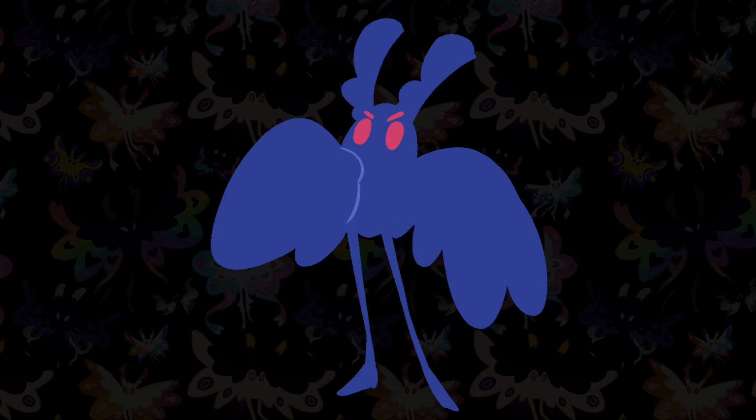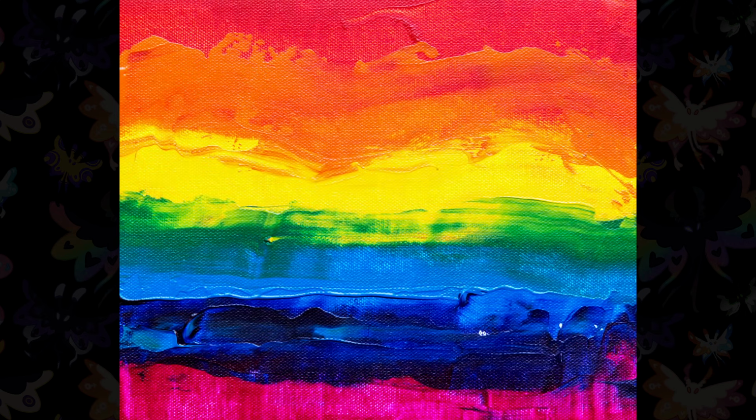Of course, there is another more well-known way of mixing colors. Let's go back to paint for a second. As a kid, you might have been taught that mixing colors goes like this. Red and yellow make orange, blue and yellow make green, red and blue make purple.